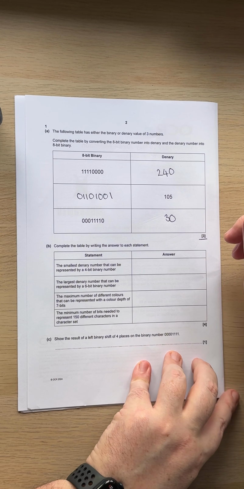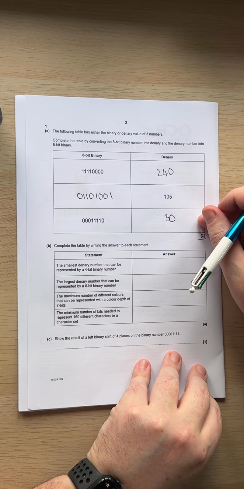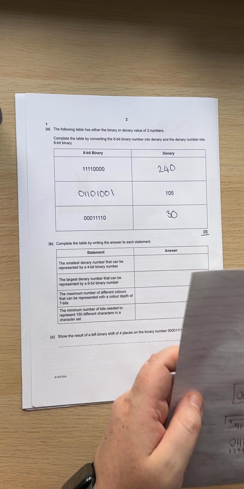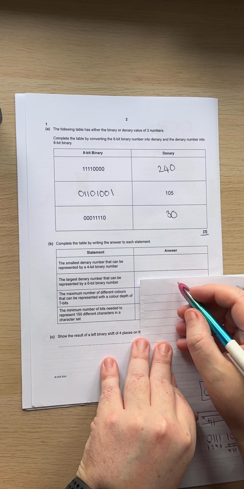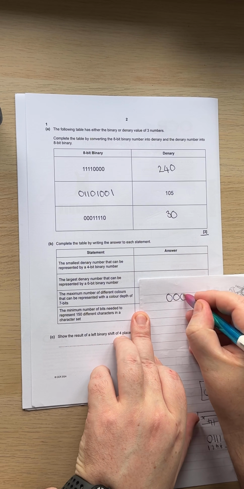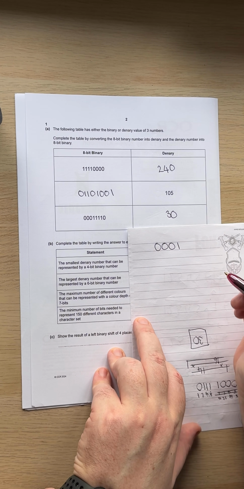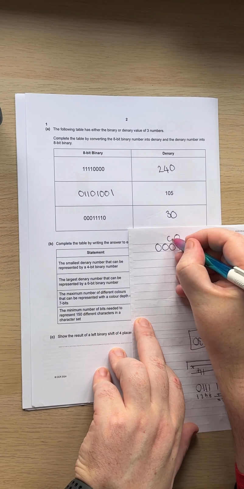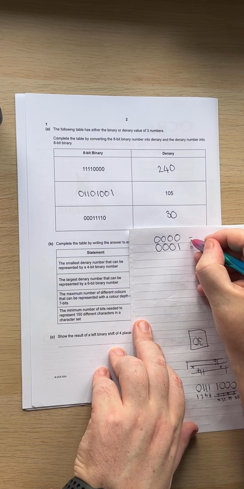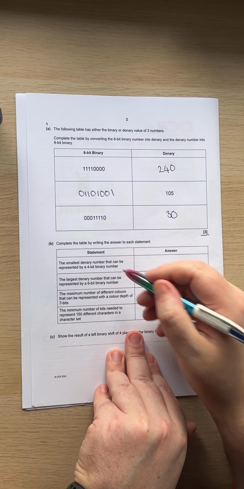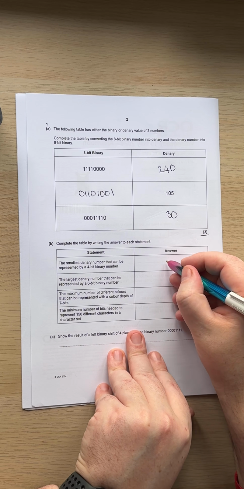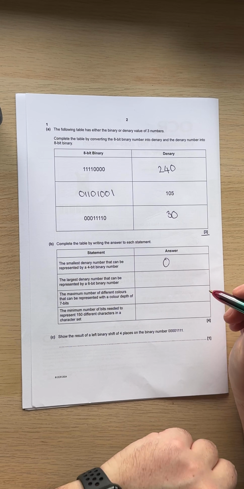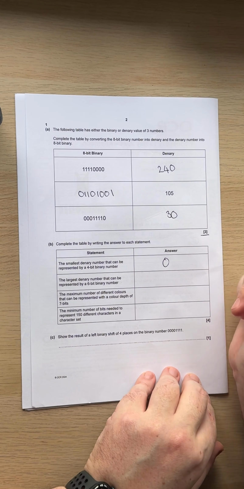Complete the table by writing the answer to each statement. The first statement: the smallest denary number that can be represented by a 4-bit binary number. So if you've got a 4-bit binary number, what's the smallest number you can make? Well, some people make the mistake of thinking that the smallest value is that one, which would be 1. But of course, there's nothing to say that you can't have a 0 in this column and 3 zeros preceding it, which would of course be 0. So the smallest denary number that can be represented by a 4-bit number would be 0. Or you could write your answer as 4 zeros, okay? But it does say the smallest denary number, so.